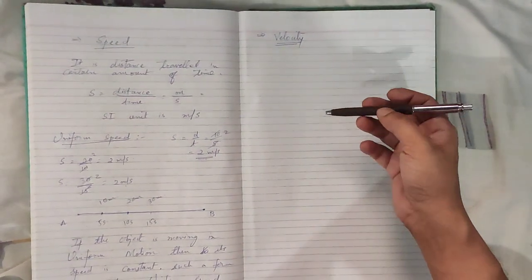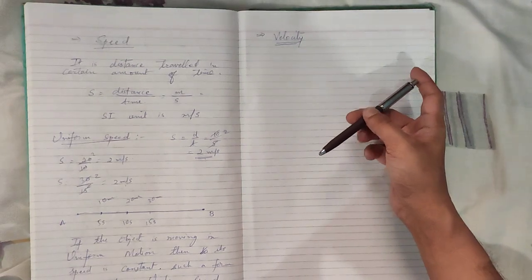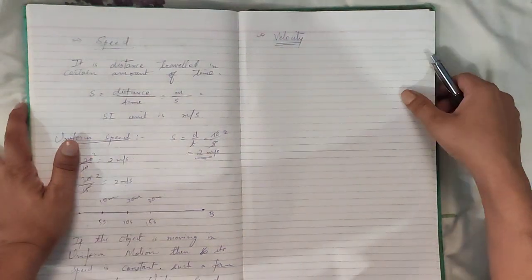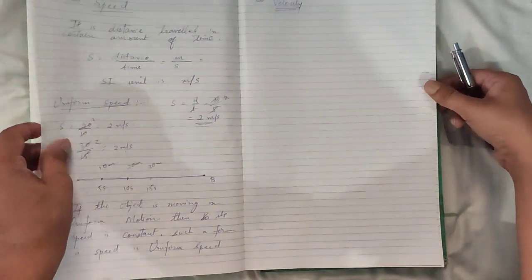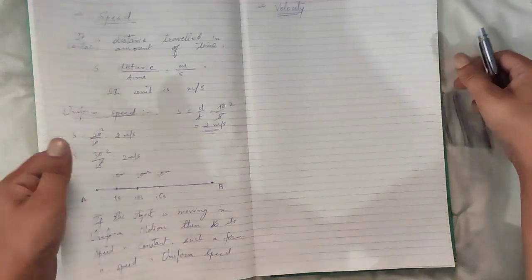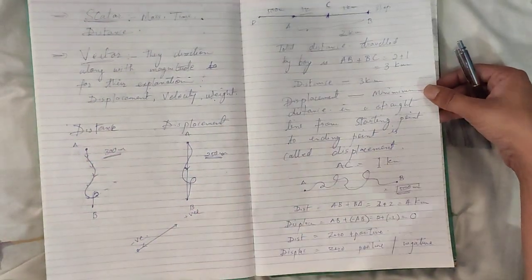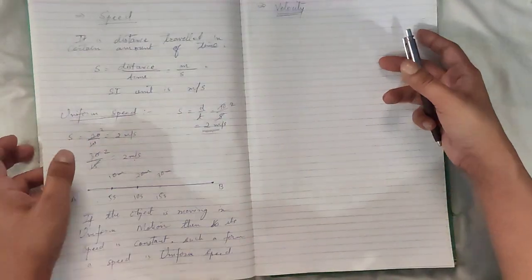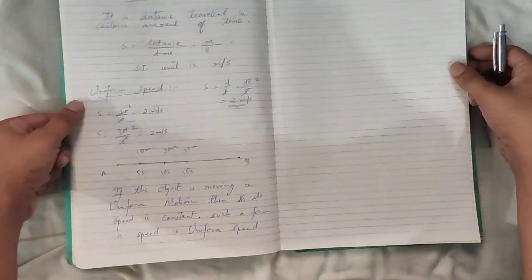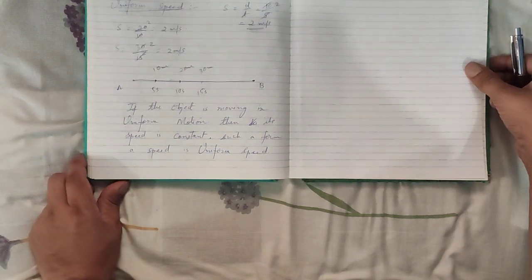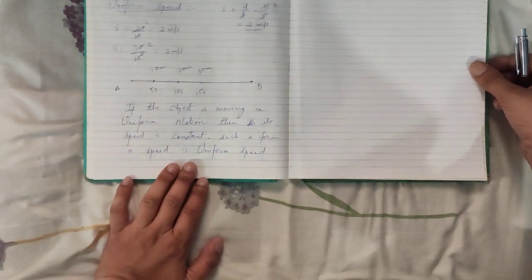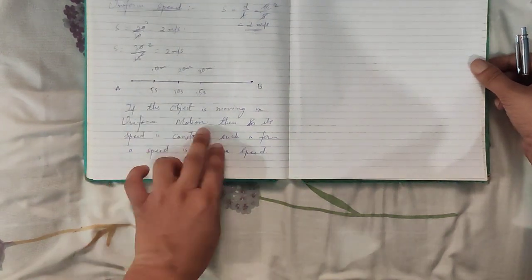Okay, good morning, students. I'm back again with a new topic, that is velocity. So, yesterday or in the previous video, we talked about speed and what we had already studied in the previous classes, that is class 7 and 6 as well. But the new thing that we studied was speed and uniform speed. We also studied if the object is moving with uniform speed, then the object is also moving in uniform motion.